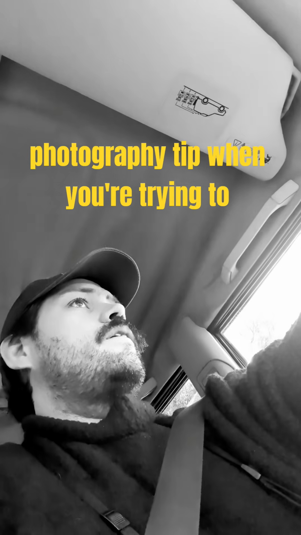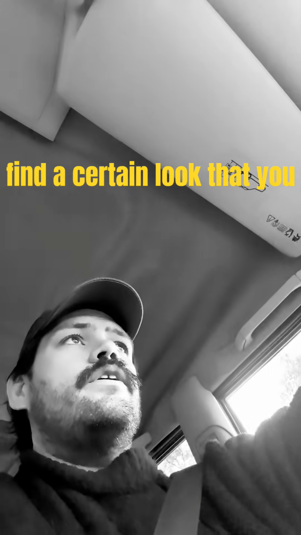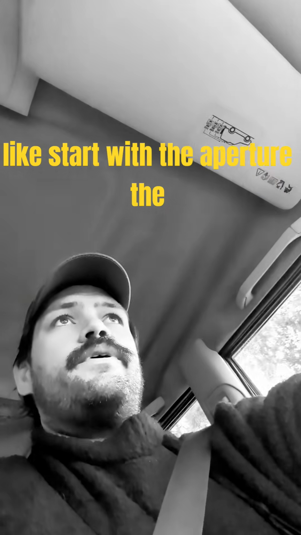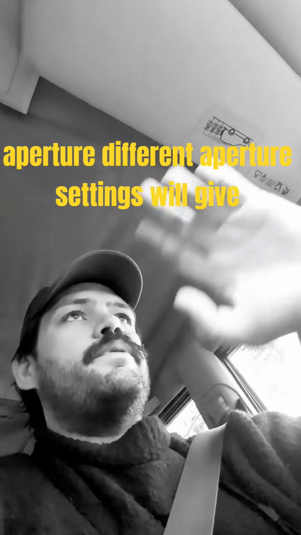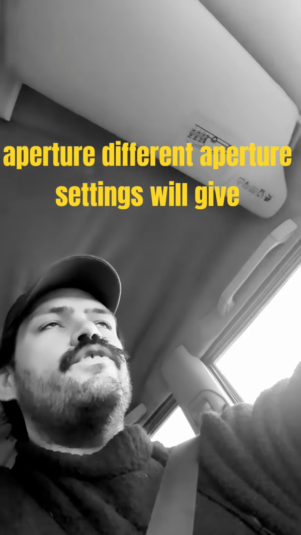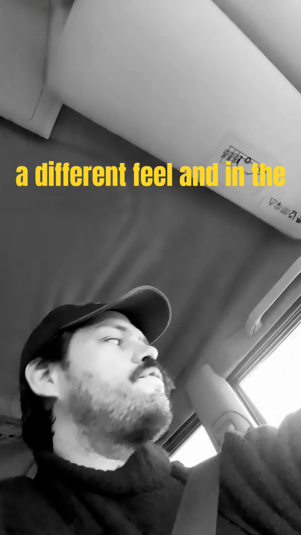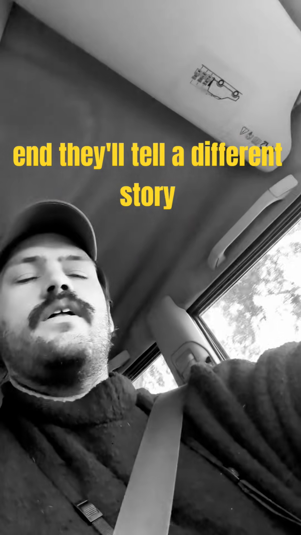Photography tip. When you're trying to find a certain look that you like, start with the aperture. Different aperture settings will give your photo a different look and a different feel. And in the end, they'll tell a different story.